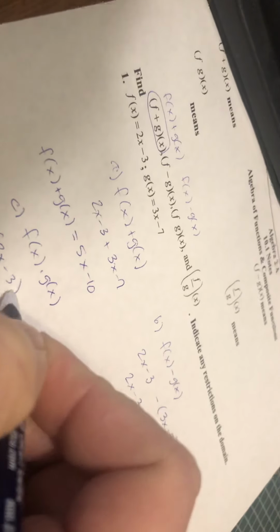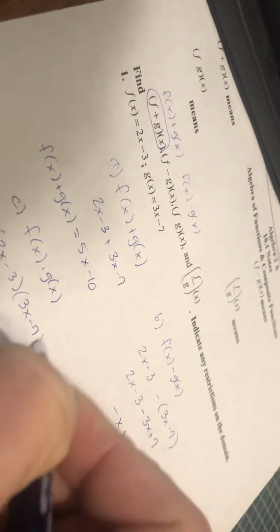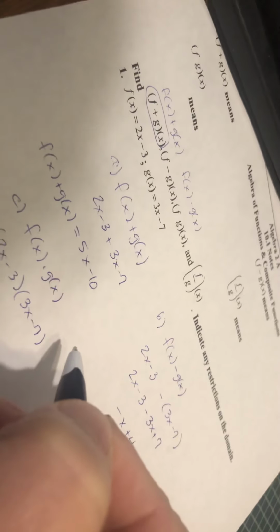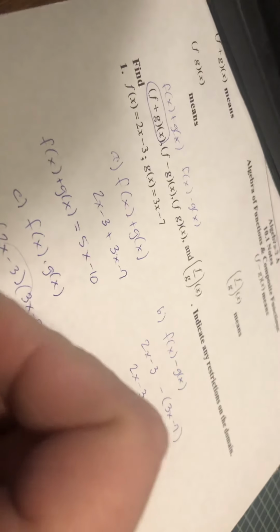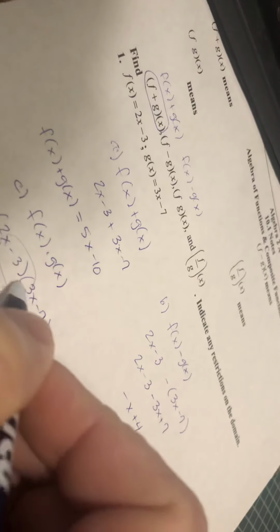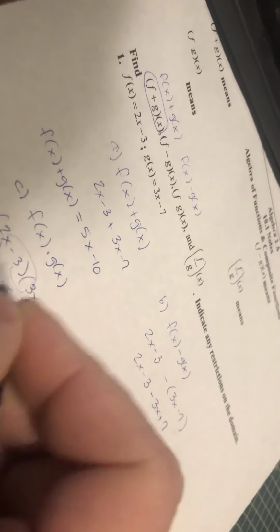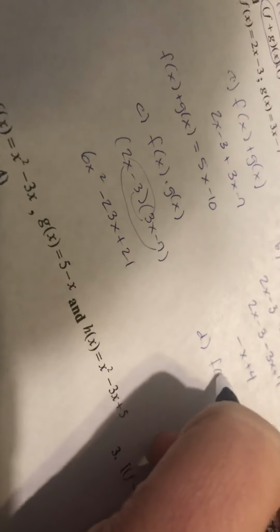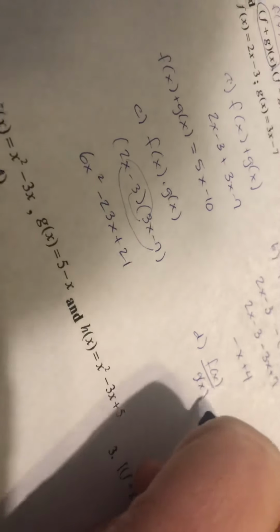Part C is f of x times g of x. So that's 2x minus 3 times 3x minus 7. And so that's going to be 6x squared. Let's see, that's minus 14, and that's minus 9. So what is that? Negative 23x plus 21. I'm sorry, the book says that.